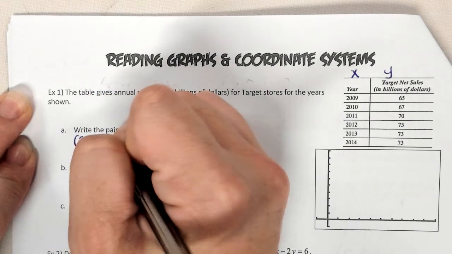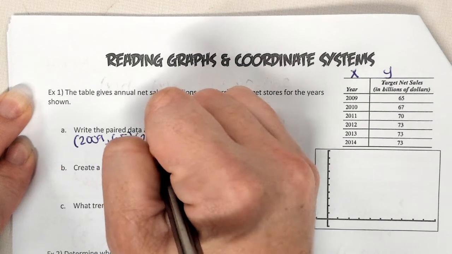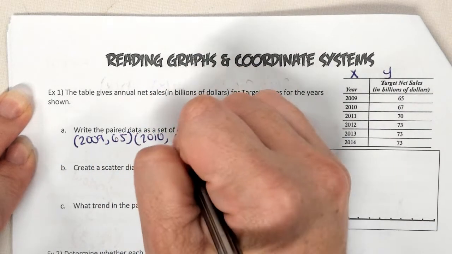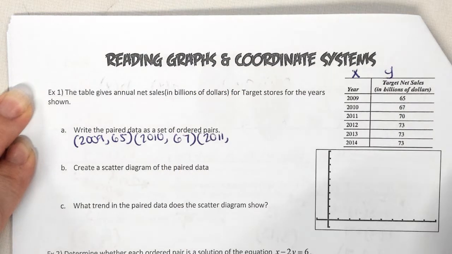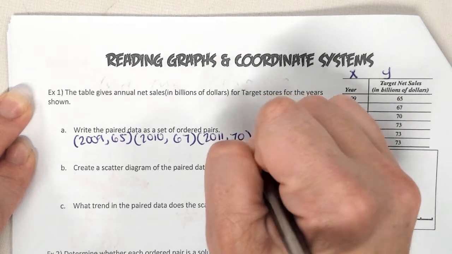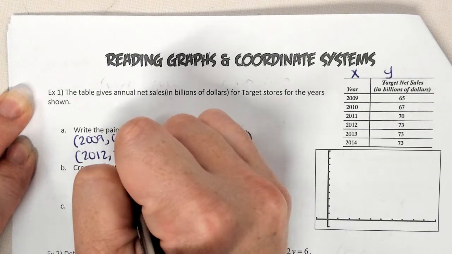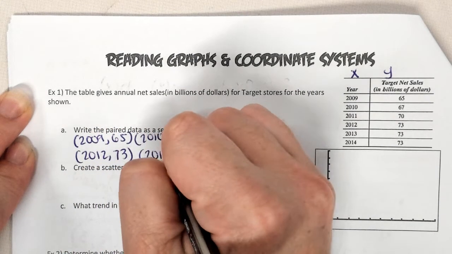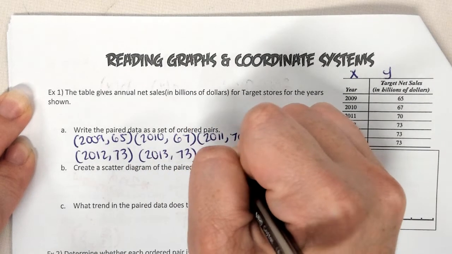So I have 2009 comma 65. I have 2010 comma 67. 2011 comma 70, 2012 comma 73, 2013 comma 73, and 2014 comma 73.